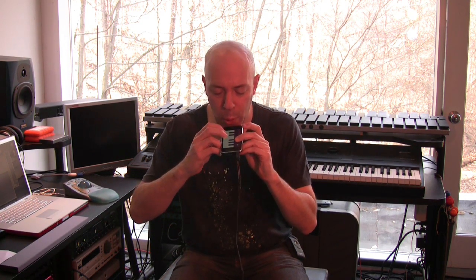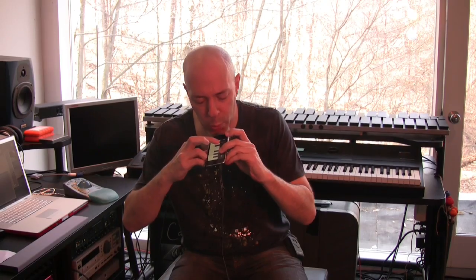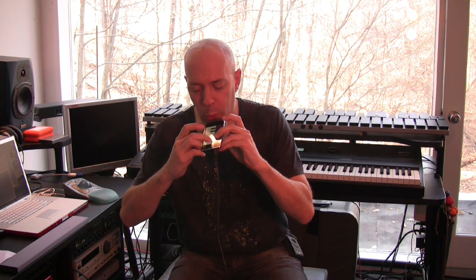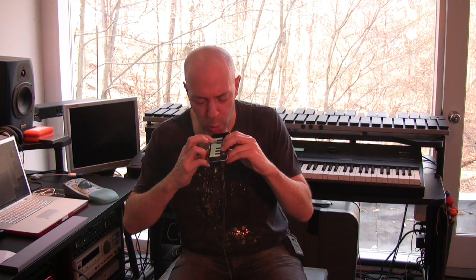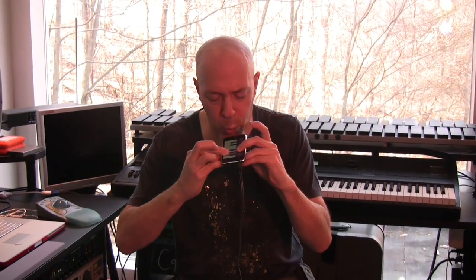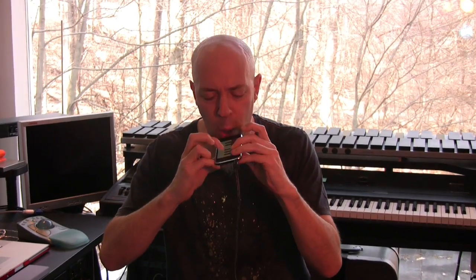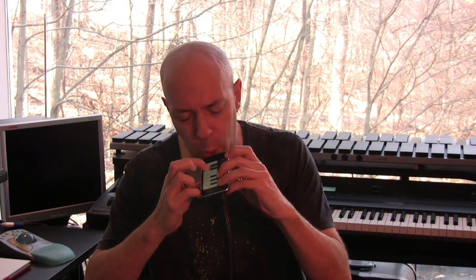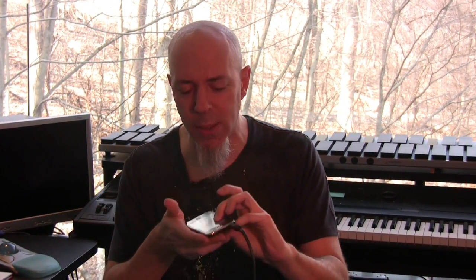Well, this is the bassoon patch. This is really fun. What's crazy is you can actually hear the clicking of the keys.